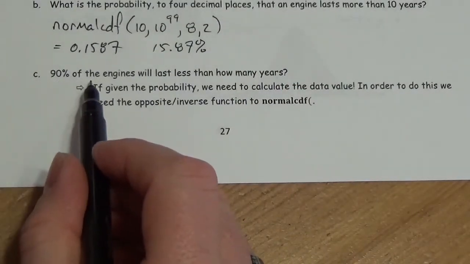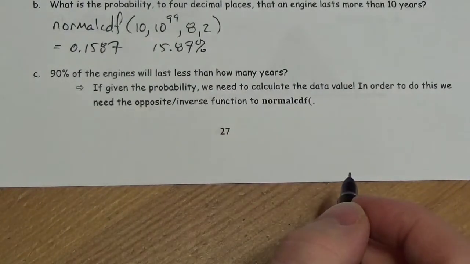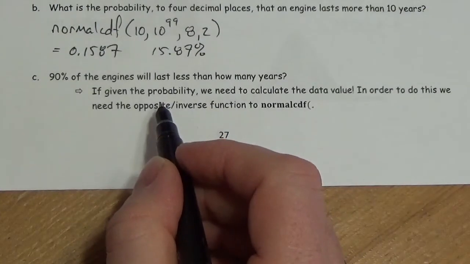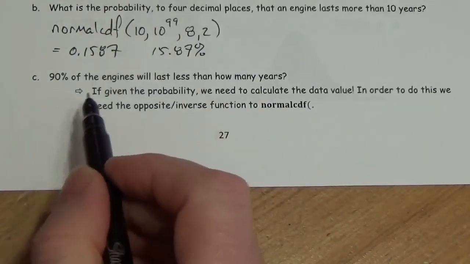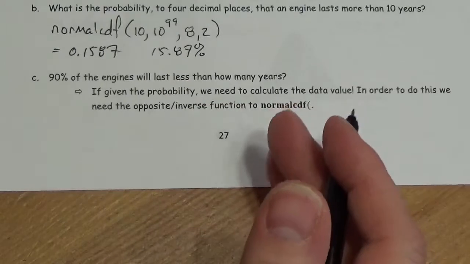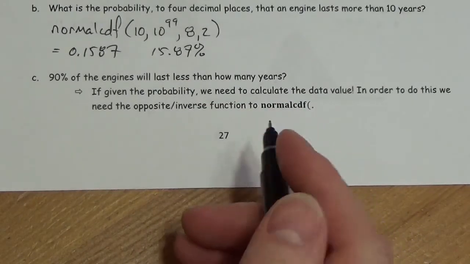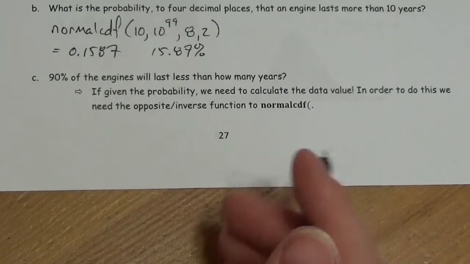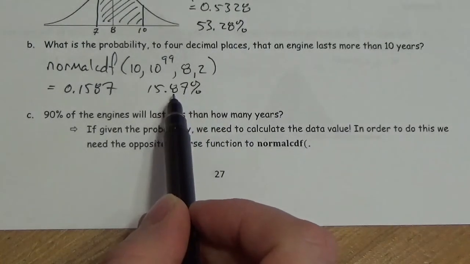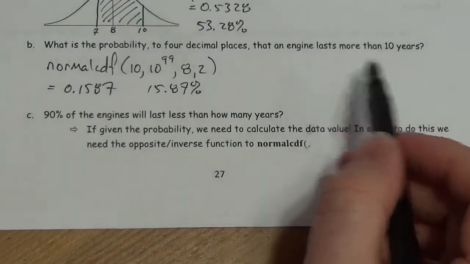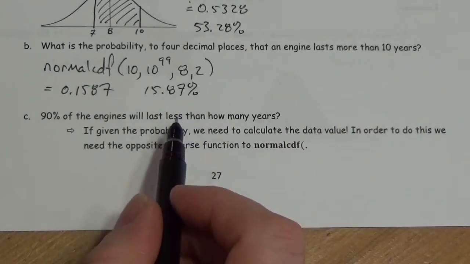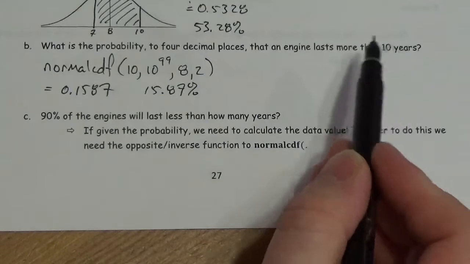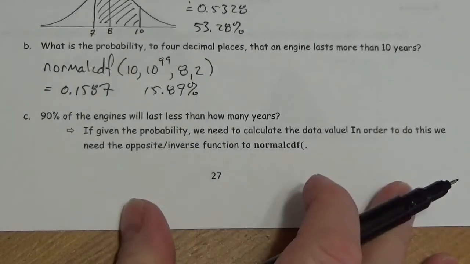Now down here, 90% of the engines will last less than how many years? Okay, so here I'm giving you the probability and I'm asking you, how many years will 90% of the engines last less than? So what's that upper bound that makes that work? Now, I could start guessing at that, but that's going to take me a while to figure out. Like up here, I know that 15.87% last more than 10 years. So if I'm looking for the largest lifespan for 90% of the engines, then I know that it's got to be a little bit more than 10 years. I just don't know exactly what that's supposed to be.